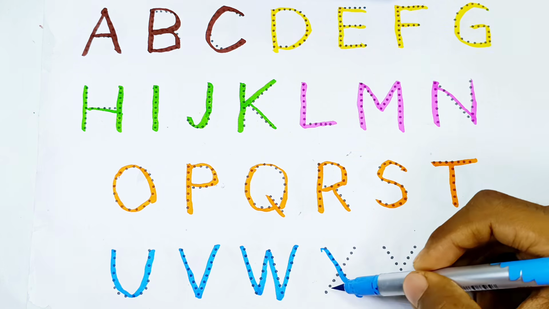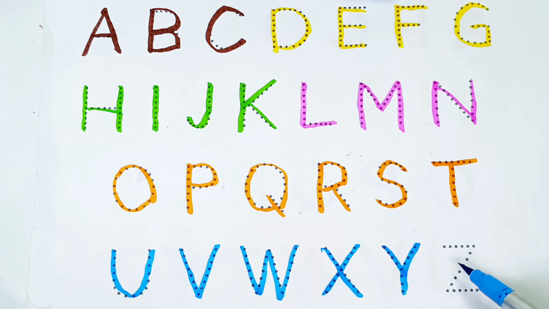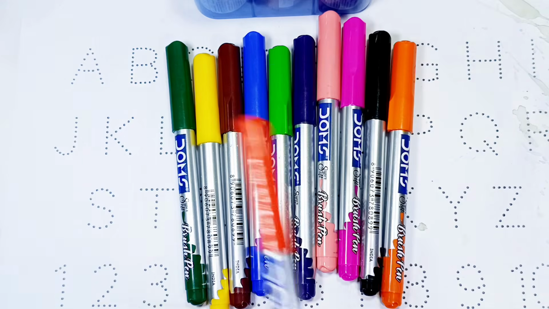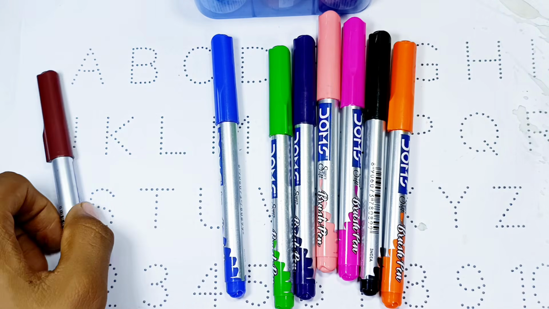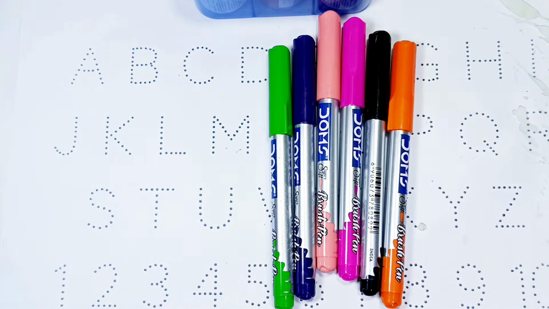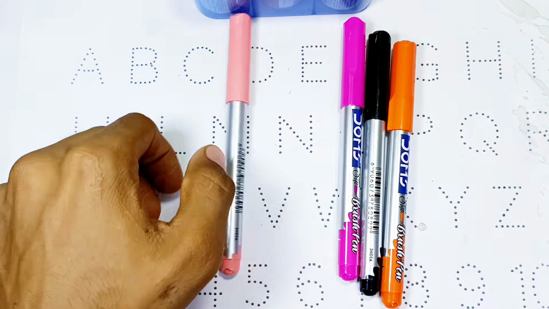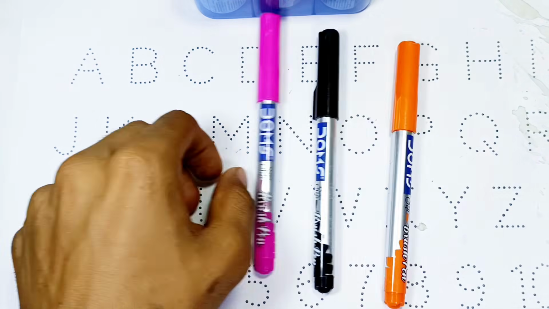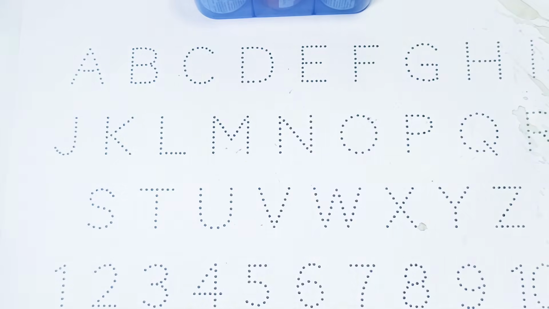W for wheel. X for xylophone. Y for yo-yo. And Z for blue color, red color, green color, yellow color, brown color, blue color, light green color, purple color, light pink color, black color, and orange color.